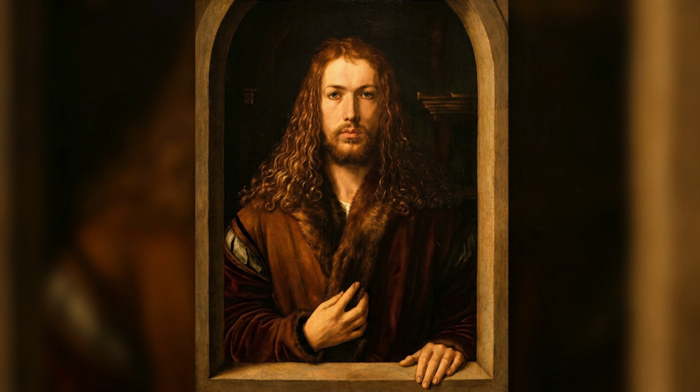What Dürer is asserting is that the artist is a creator in the image of God, that the act of artistic creation is of the same nature as the divine act of creation. It is the most radical statement of Renaissance humanism in the domain of the self-portrait.